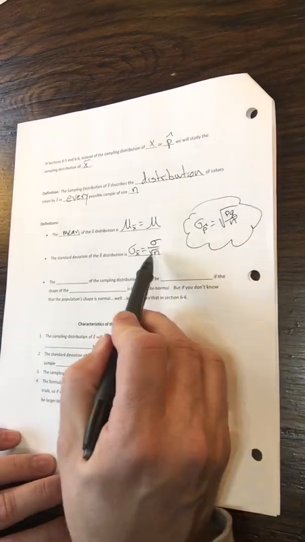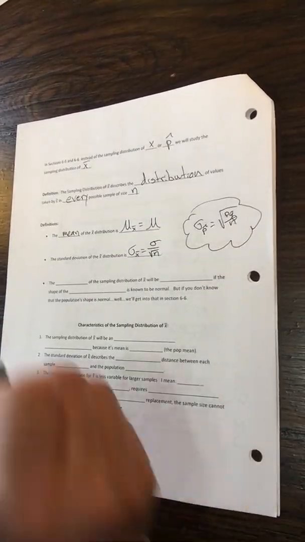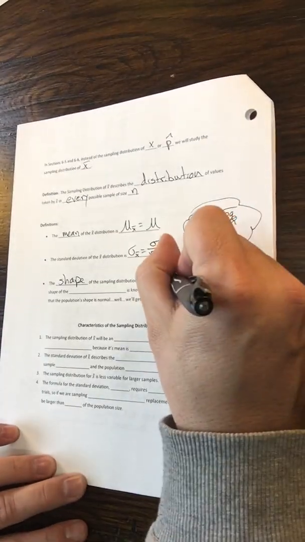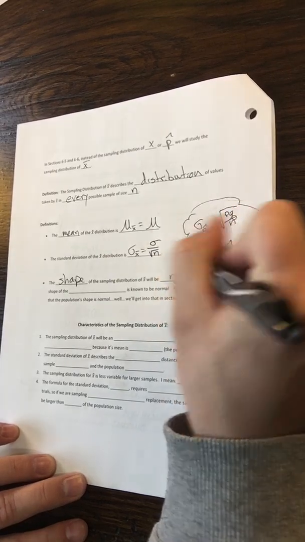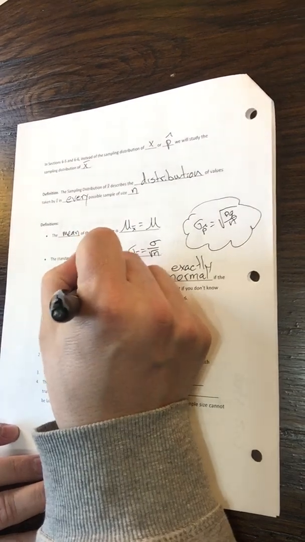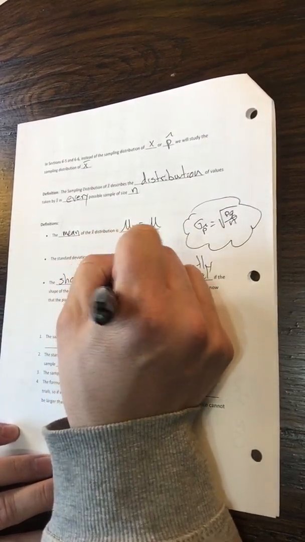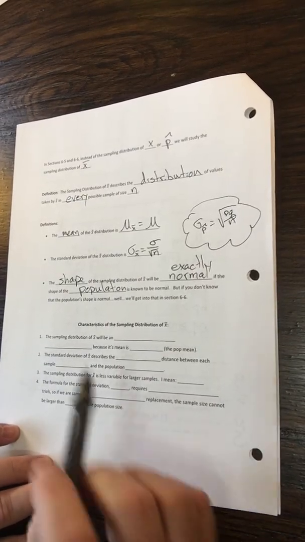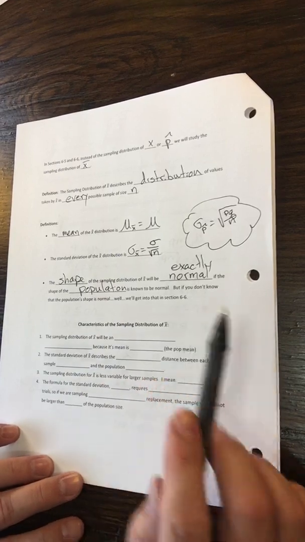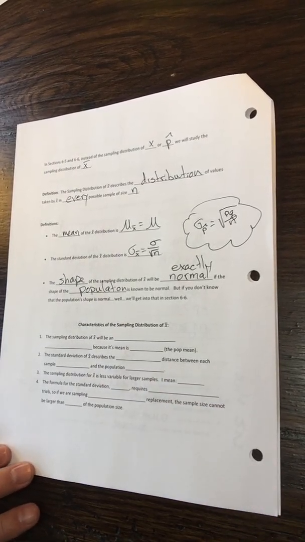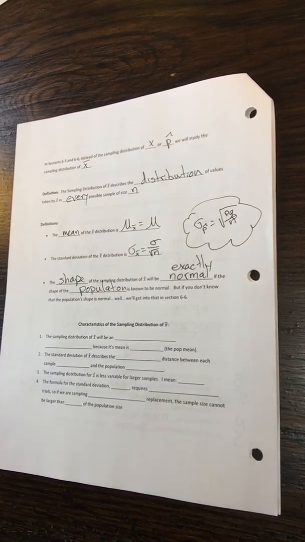And so dividing by the square root of n makes sense to do here as well. The shape of the sampling distribution of X bar will definitely be exactly normal, not just normal, exactly normal if the shape of the population is known to be normal. So you have to be given that in the paragraph for your homework today. But if you don't know that the population shape is normal, we have some stuff to talk about in section 6.6 to verify that condition before we could use a normal CDF to find any probabilities, which is kind of the goal of this chapter.